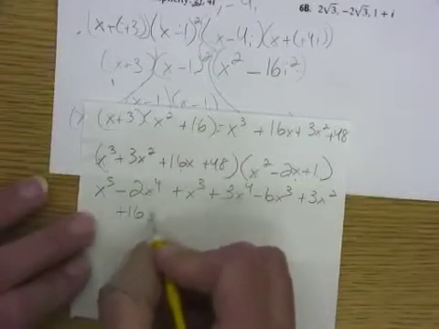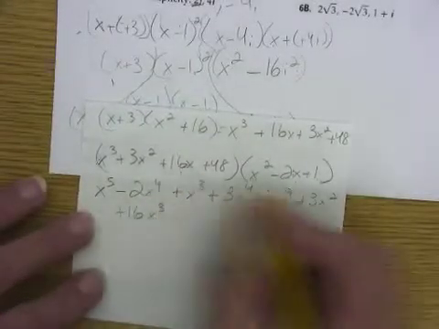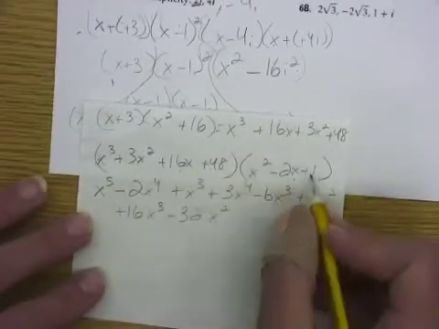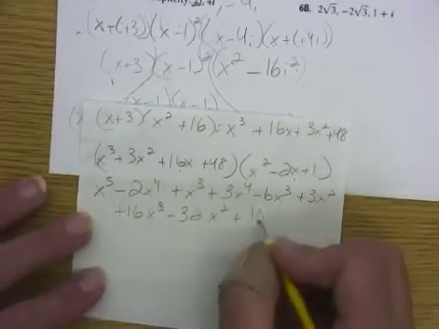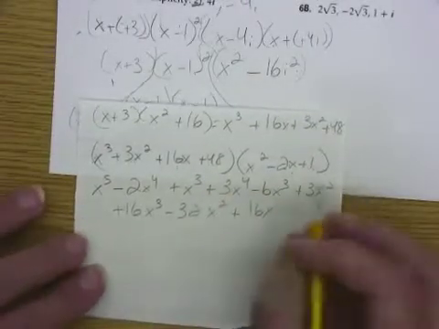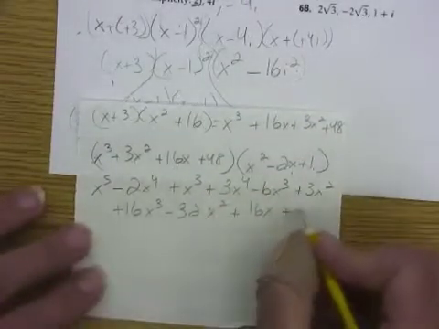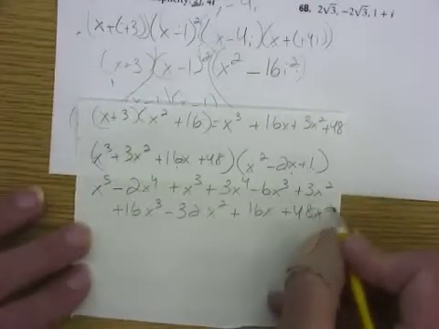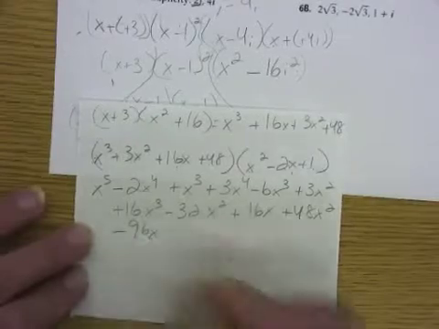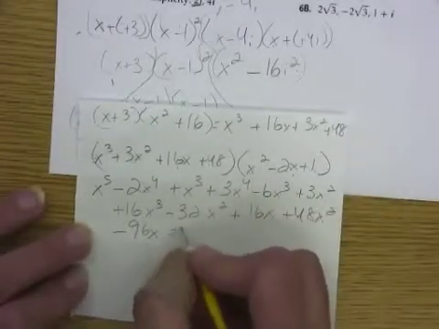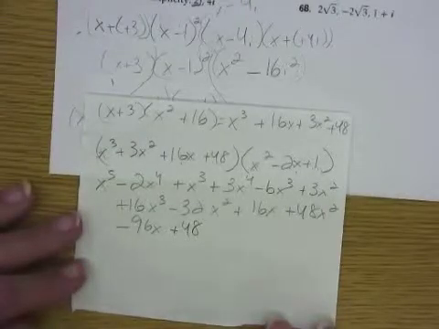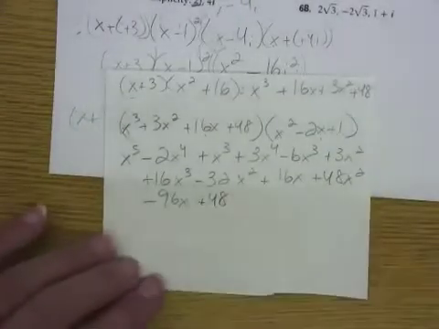Now I'm multiplying this times everything. So plus 16x to the third, minus 32x squared, plus 16x. Finally, multiplying 48 times everything, plus 48x squared, minus 96x, plus 48. Whew. And now I combine like terms.